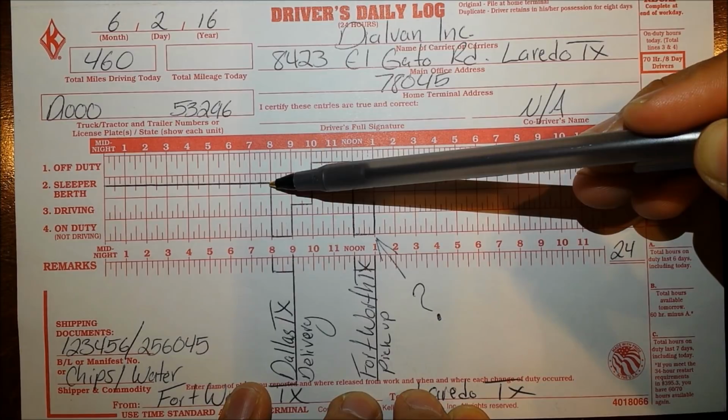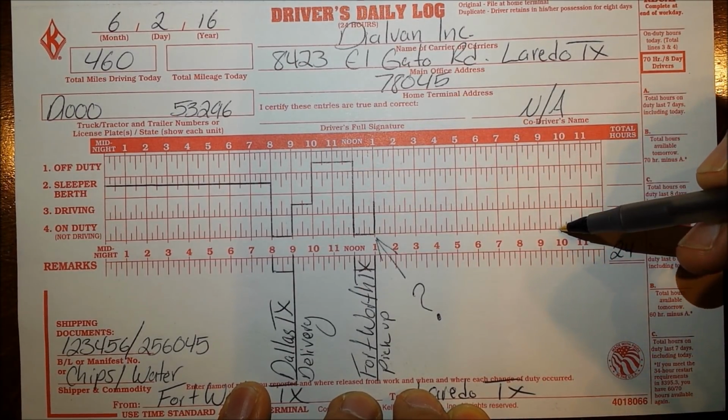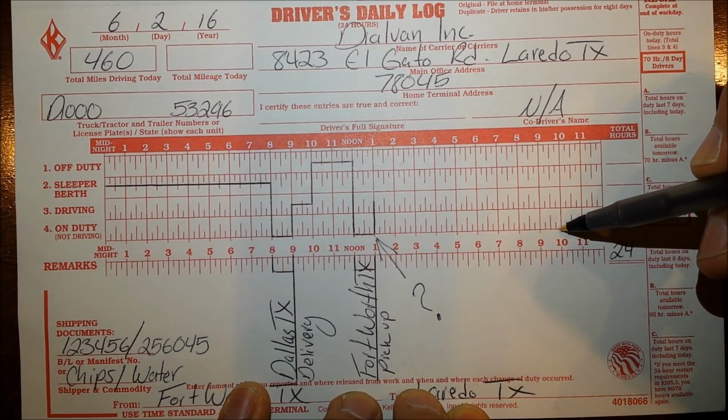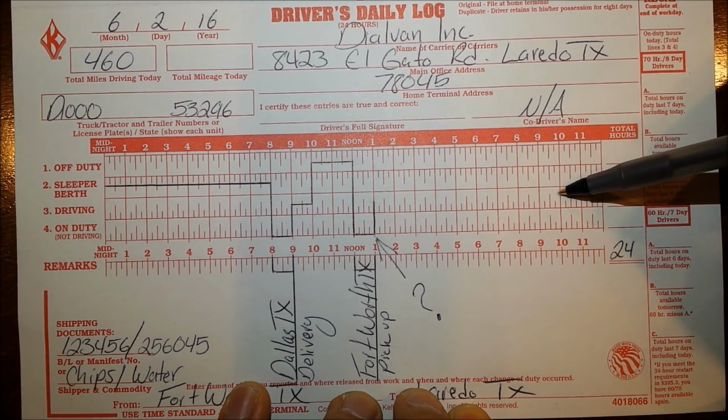From 8 a.m., if we count 14 ahead, we're going to land right at 10. So, as long as this driver gets to Laredo before 10, he'll be all right. How many hours does he have to get to Laredo? 9 hours in total. Because here at 1 through 10, that's 9 hours. So this driver has 9 hours to get to Laredo, which he should make it no problem.